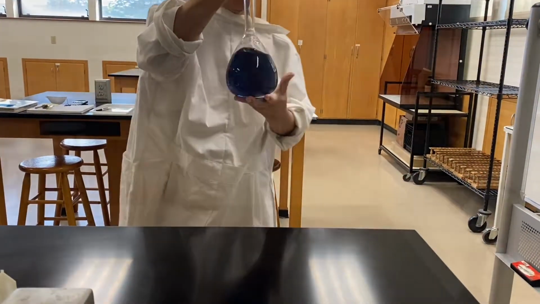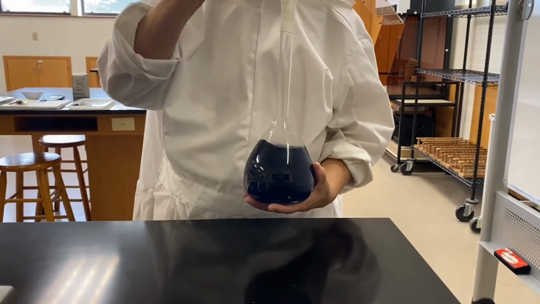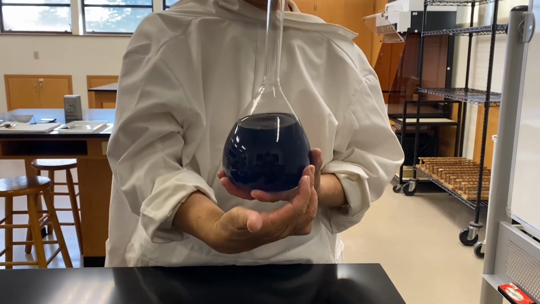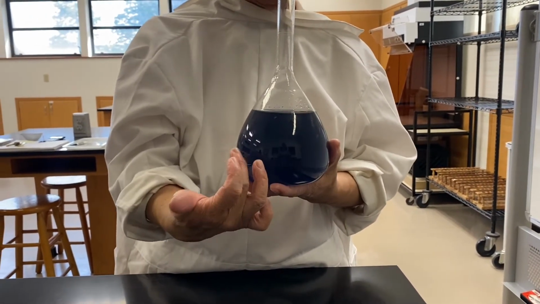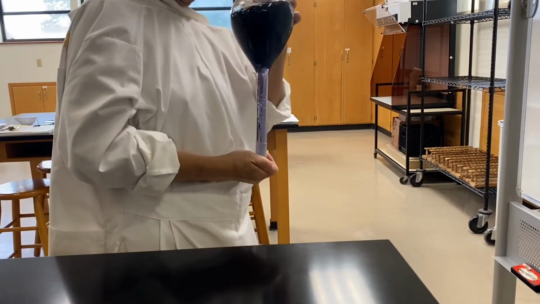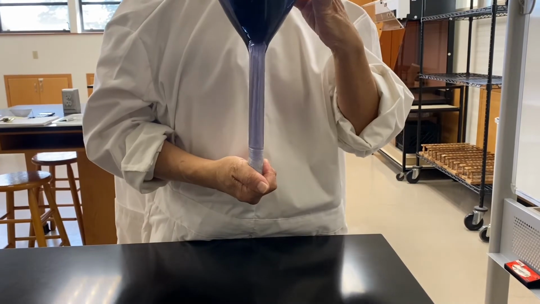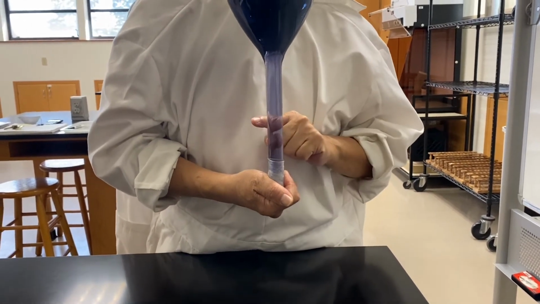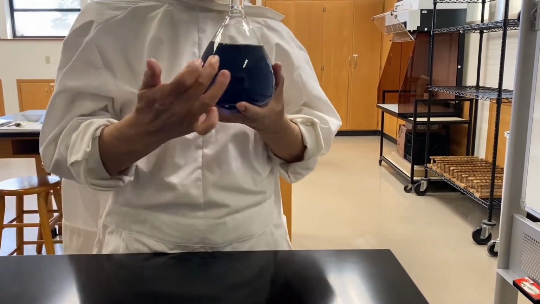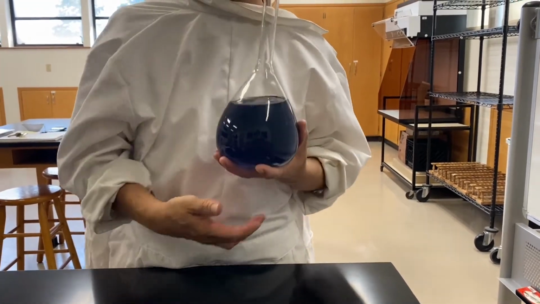For step 4 of the exploration 2, note any changes that appear in the solution when the stoppered flask is inverted. Before the inversion, observe how dark the solution appears, and observe after the inversion how light that color intensity has become.